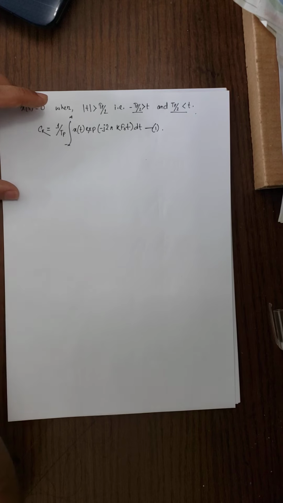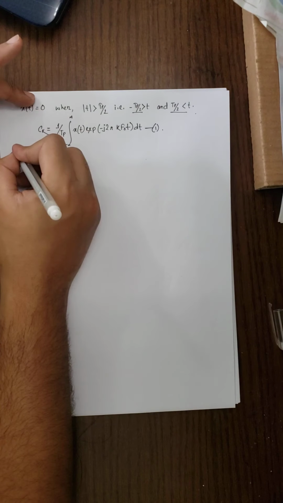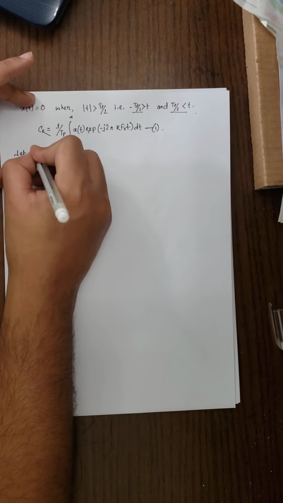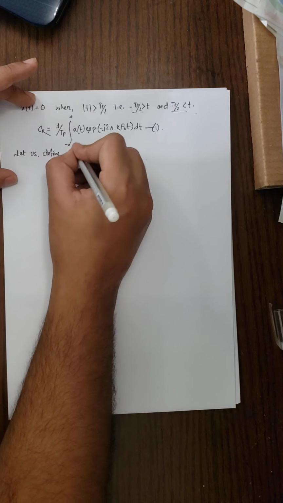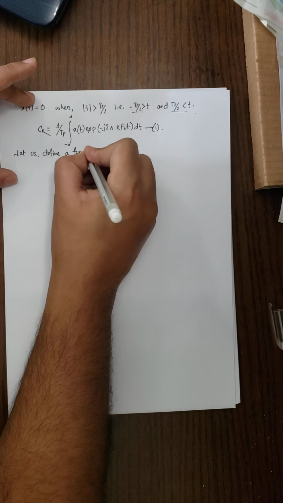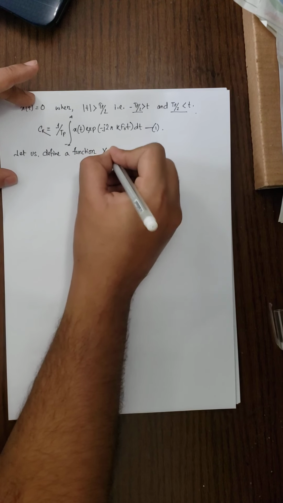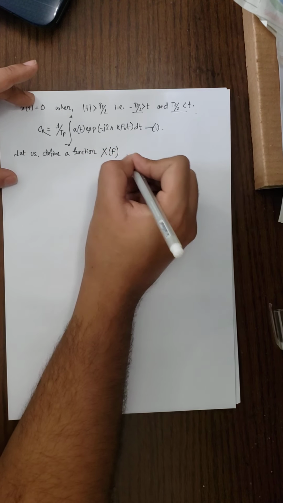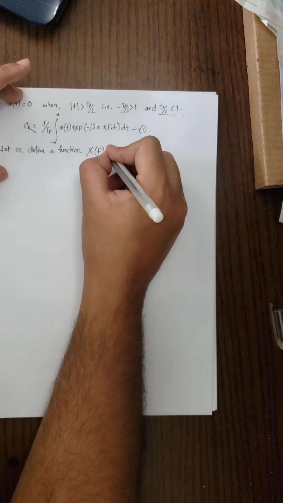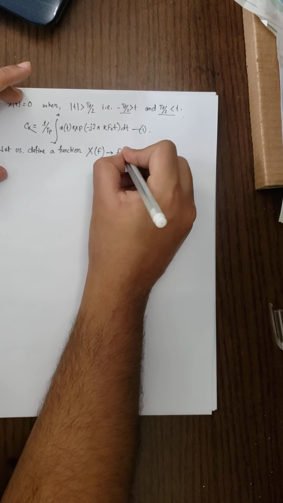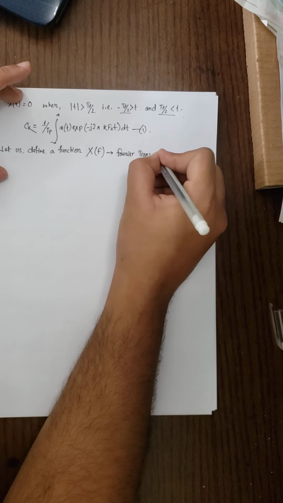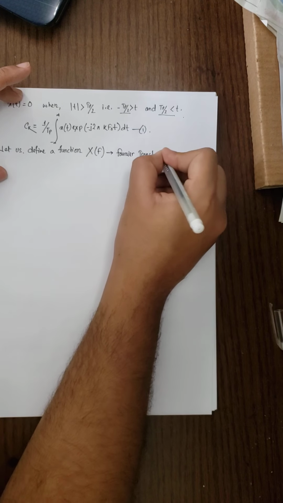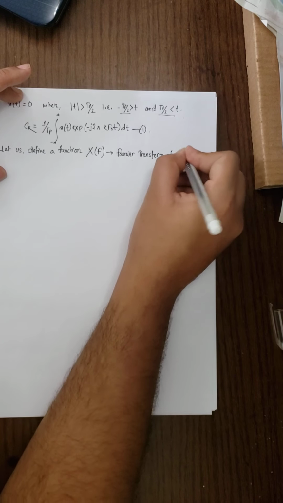Now let us define a function capital X of f, which is to be called the Fourier transform of x of t.